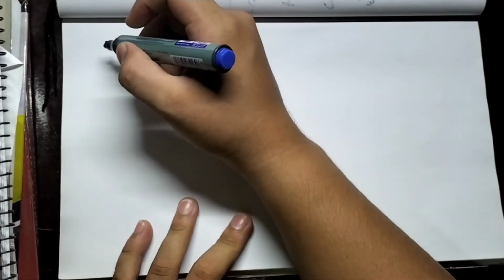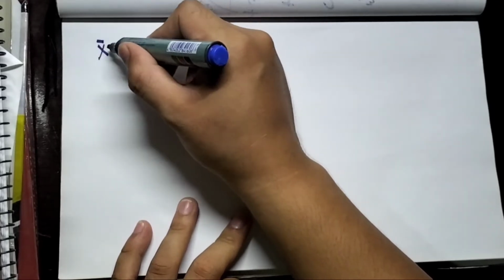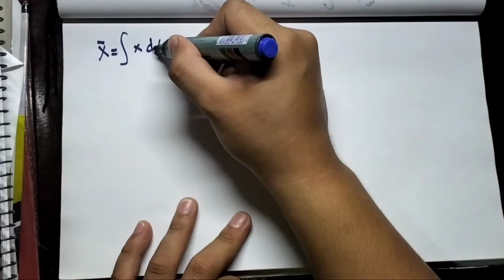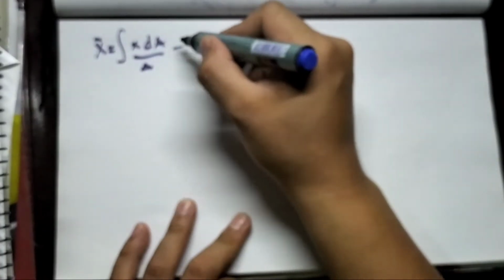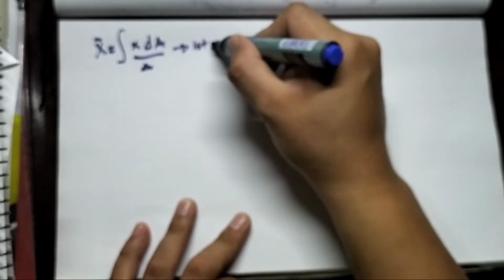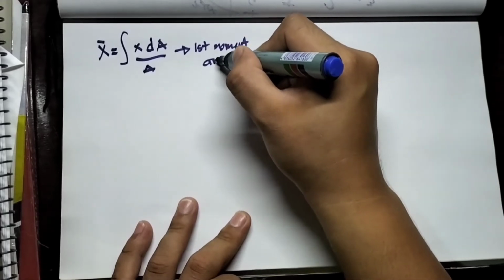Ang moment of inertia pala ay may related siya sa centroid, which is x bar is equals to the first moment of area over area. So this is so-called the first moment of an area.